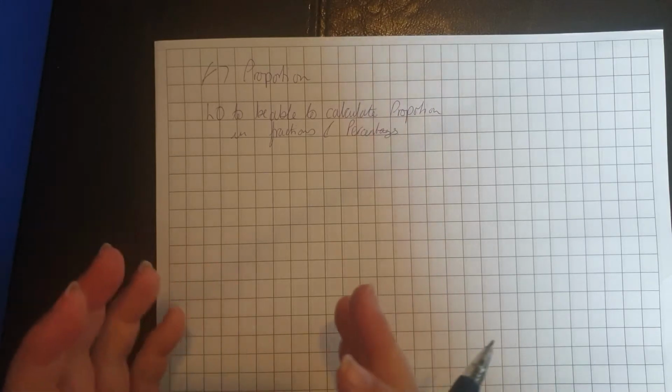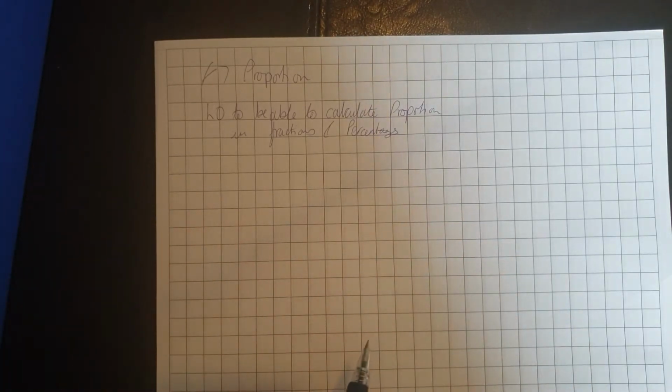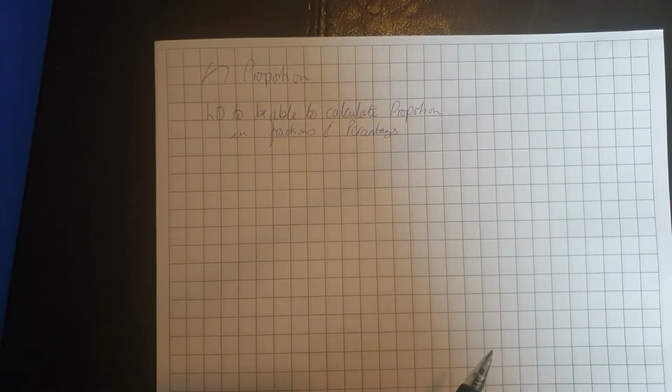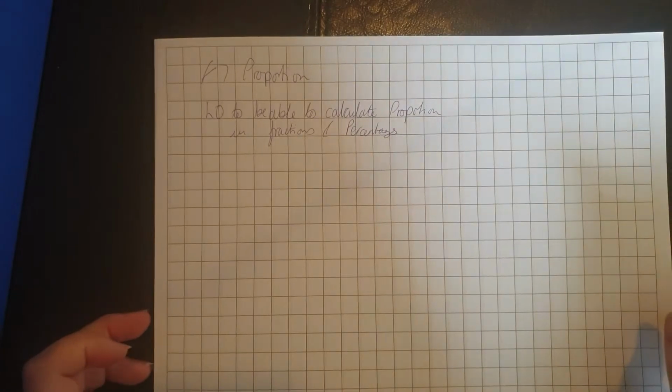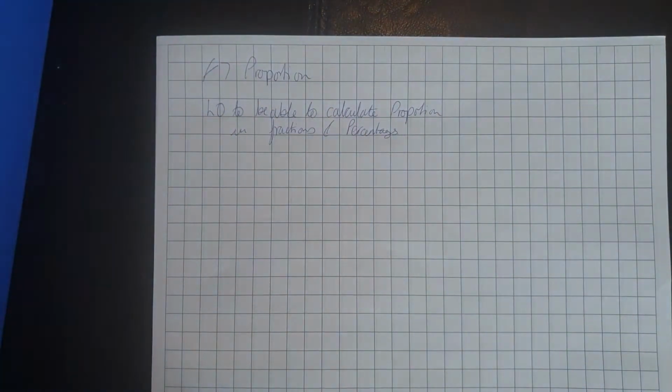Hello, today we're looking at proportion and in particular looking at the proportion of things as a whole. Now we've already looked at fractions, we've already looked at ratios this unit, but now we're looking at proportion. Essentially the biggest difference between ratio and proportion is that ratio is describing each part, whereas proportion is comparing it to the whole. Let's take a look at an example.